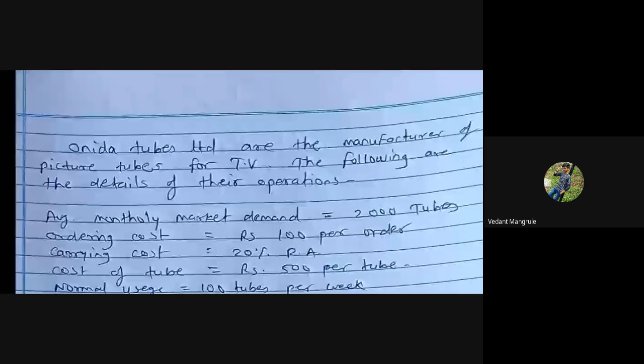Onida Tubes Limited are the manufacturers of picture tubes, picture tubes of television. The following are the details of their operations. The Onida company manufactures TV tubes.